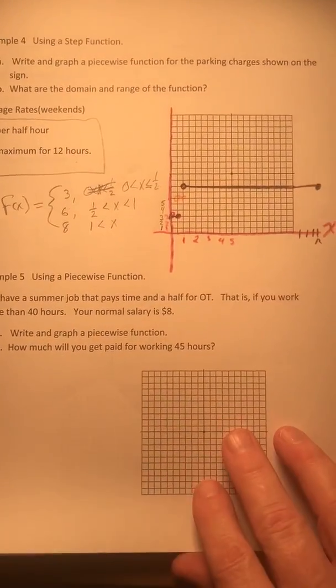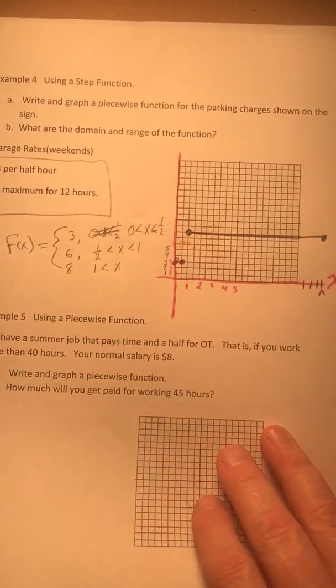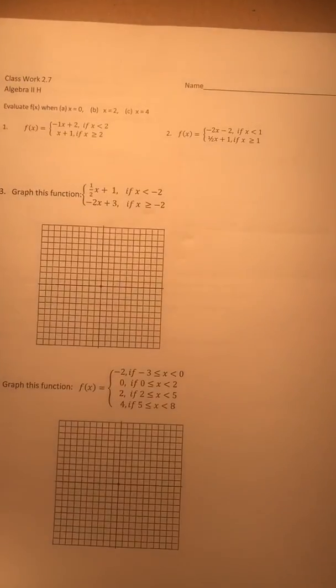I'm not going to do that last one because I already did the word problem one like that. So we'll skip that last one.